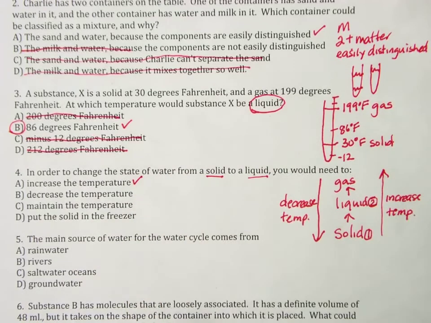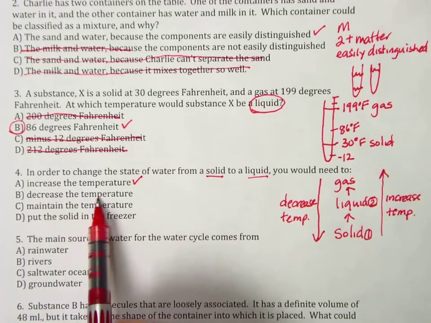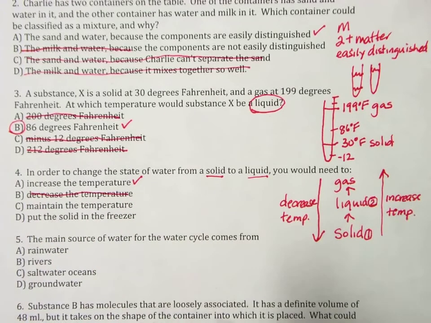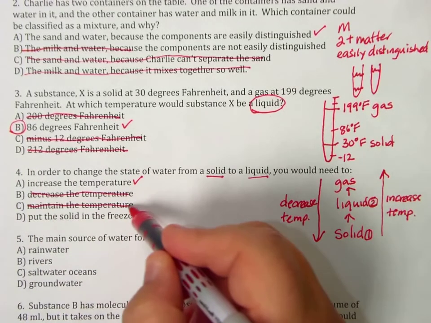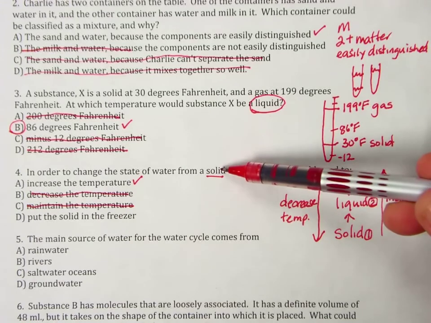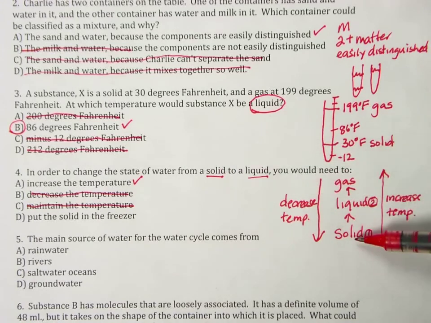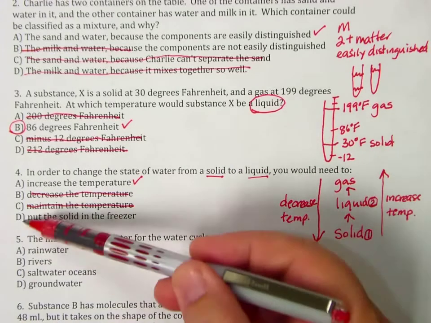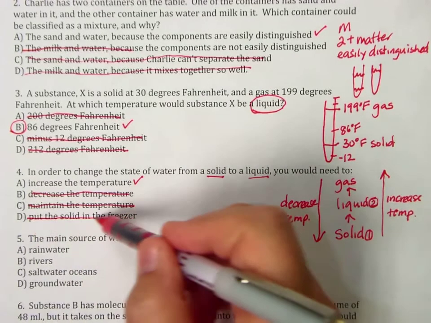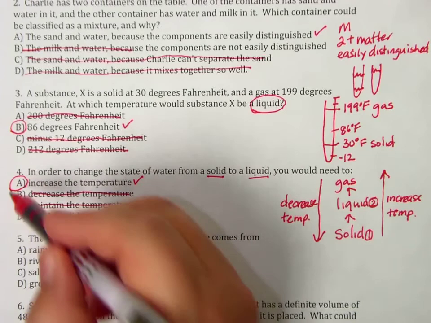Okay, let's keep looking and making sure. Decrease the temperature? No, that's incorrect. Maintain the temperature? No, because if you maintain the temperature, that would mean you would keep the temperature the same. And if you kept the temperature the same, it would remain a solid. Put the solid in the freezer? No, because if you put the solid in the freezer, it would stay a solid. Okay, so A is our correct answer.